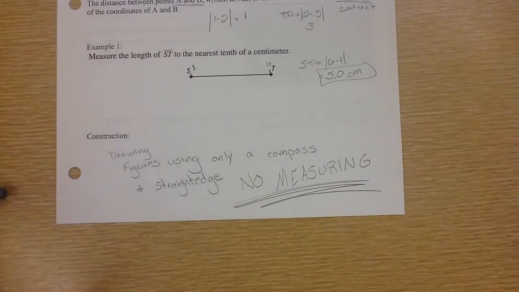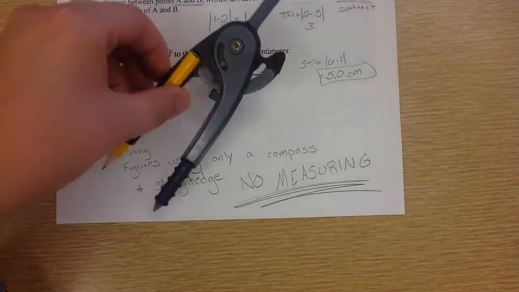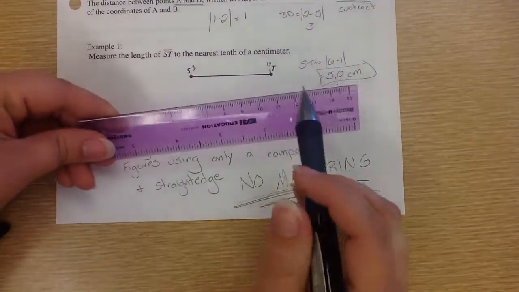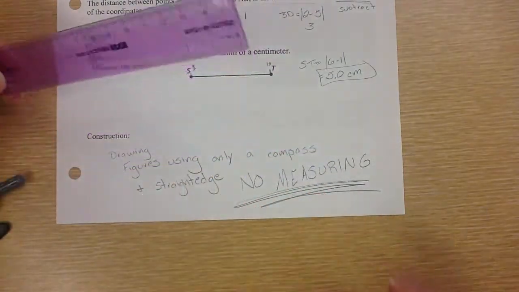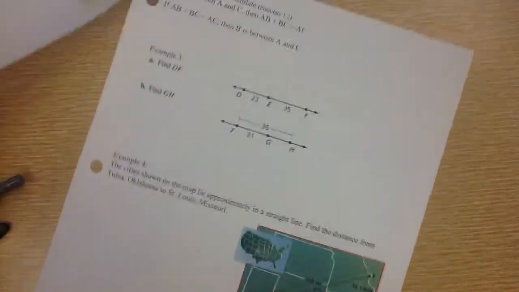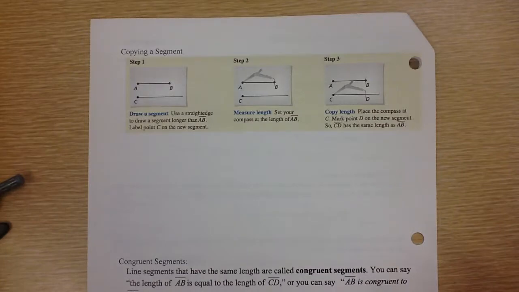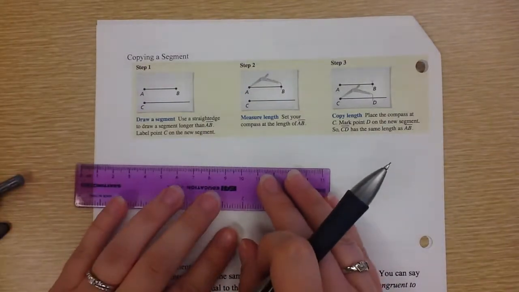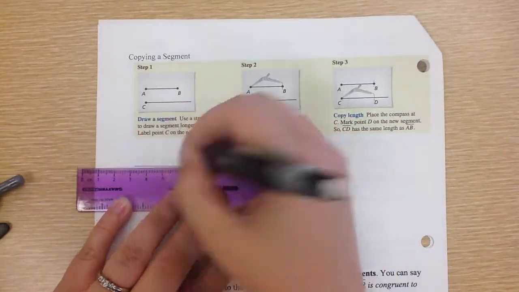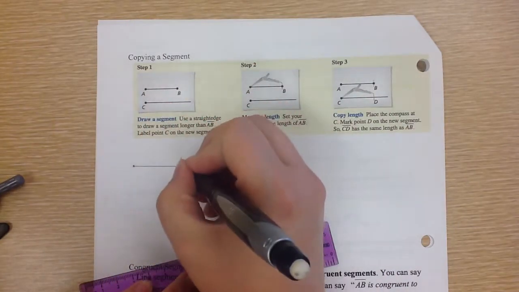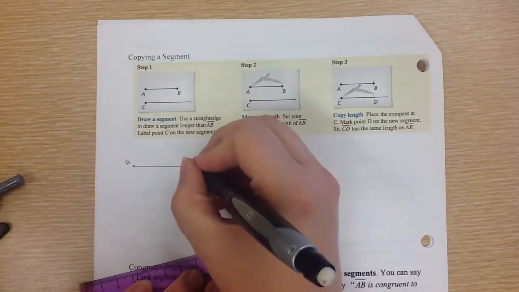So when it comes to construction, geometry constructions, building something, it's really building. We draw these figures using only a compass and a straight edge. So don't use the measures. We're just using this as a tool to draw straight lines. Okay, so let's do our first construction. So our first construction is going to be copying a segment. So first things first, I'm going to draw a segment to copy. So let's just go ahead at random. Again, I'm not measuring. At random here, let's call this segment AB.